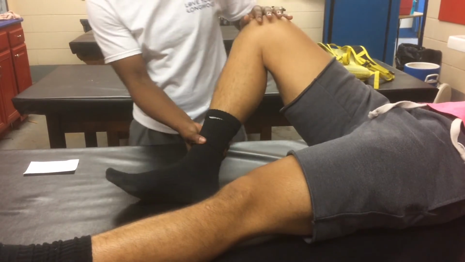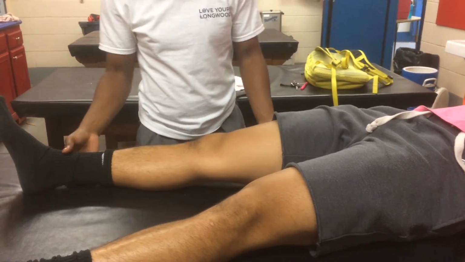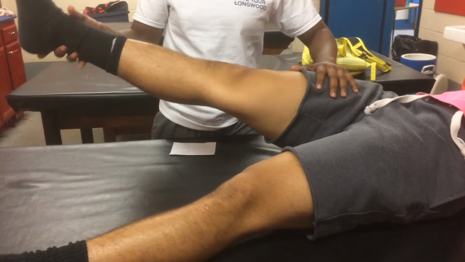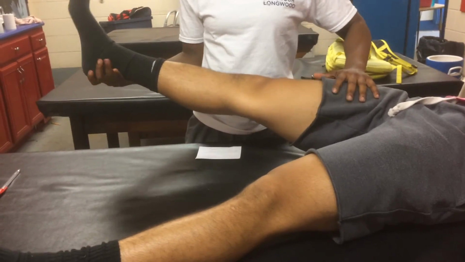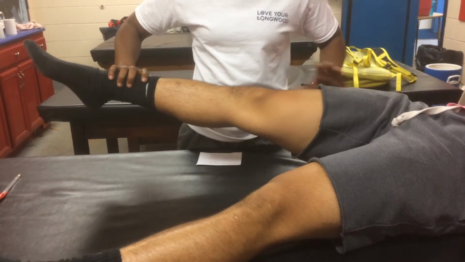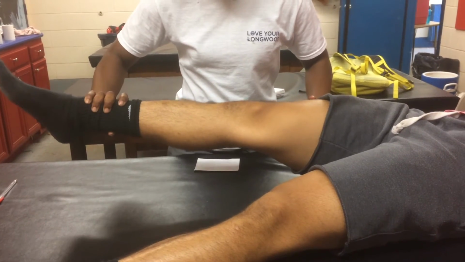All right. And then I'm going to test your tensor fasciae latae. So I'm going to ask you to raise your leg. Keep it extended. Raise your leg, abduct it, and internally rotate it. And then I'm going to try and push you out of this. Okay, ready, go. 1, 2, 3, 4, 5.